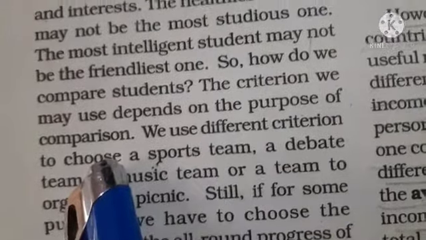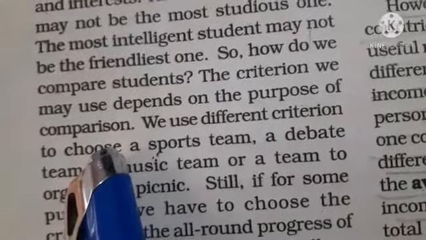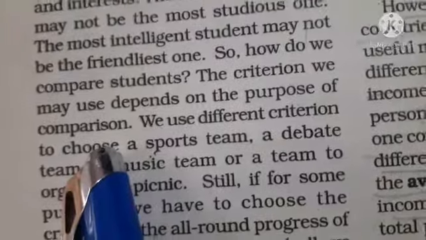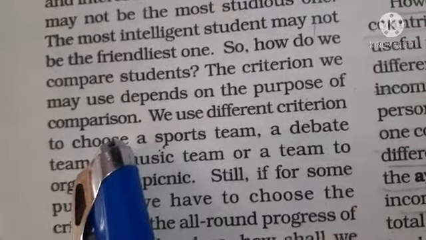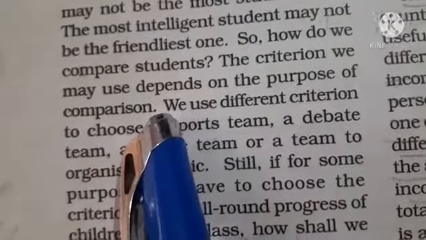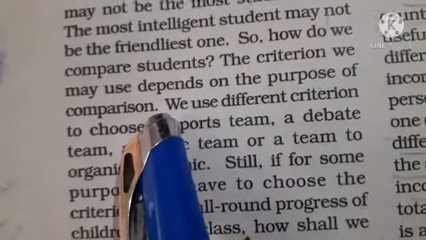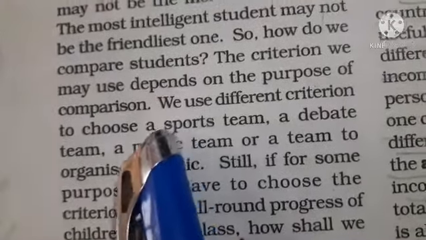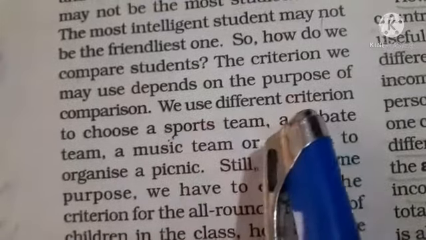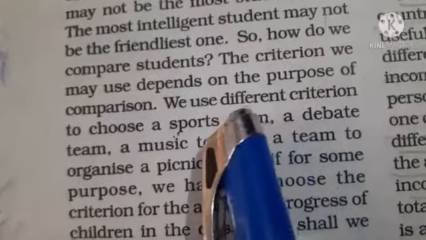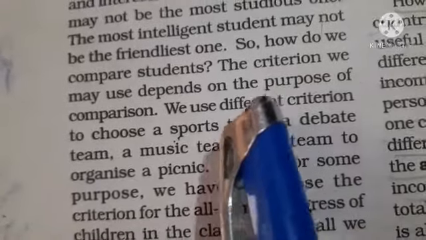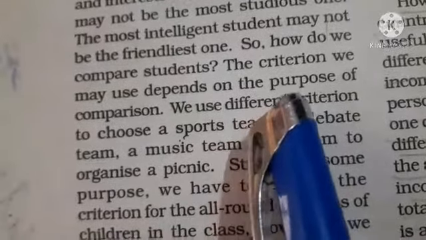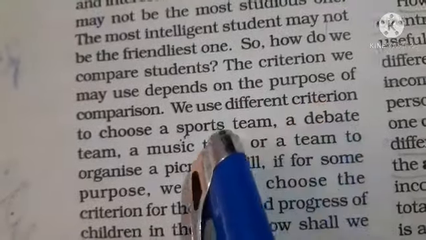If our purpose is to find out the tallest student in the class, then we will compare the students on the basis of height. So our criteria will depend on our purpose, that is, for what purpose we are comparing the students.